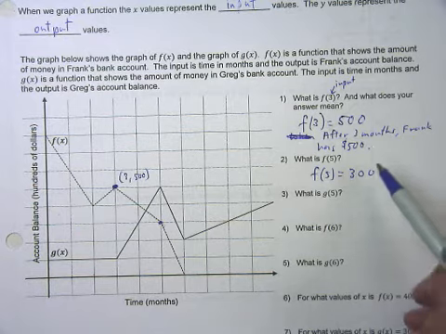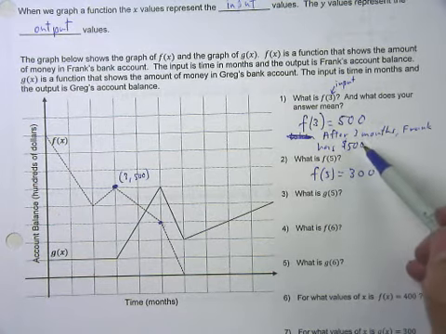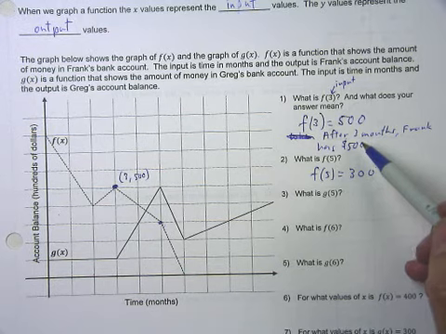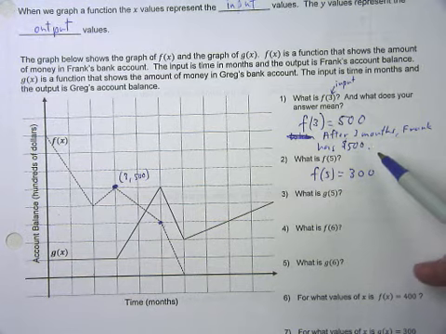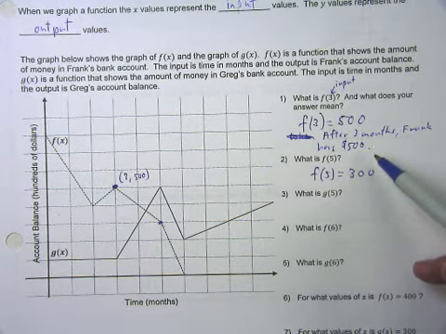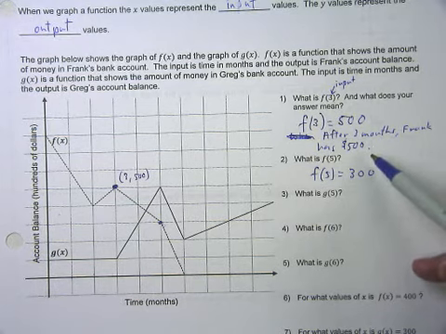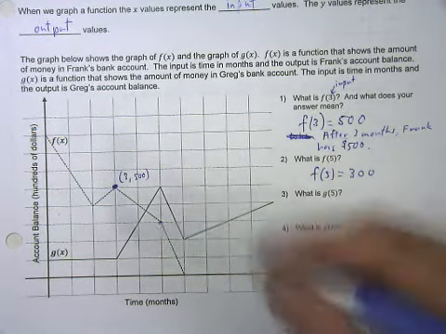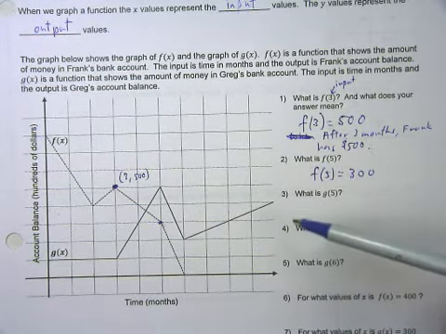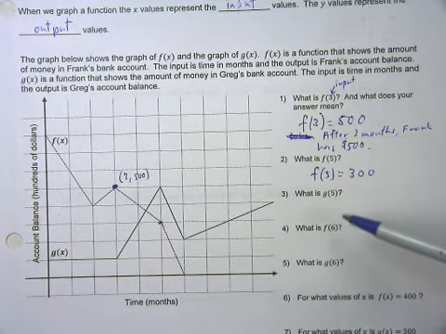I want you guys to see how powerful this notation is. Imagine I ask the question, how much money does Frank have? How would you answer that? The answer is, we really can't tell unless I say a time. The amount of money that Frank has depends on the time we're talking about. You can't just ask that question. If you're talking about this graph, you have to give me a time. So you'd say, at 3 months, how much money did Frank have?